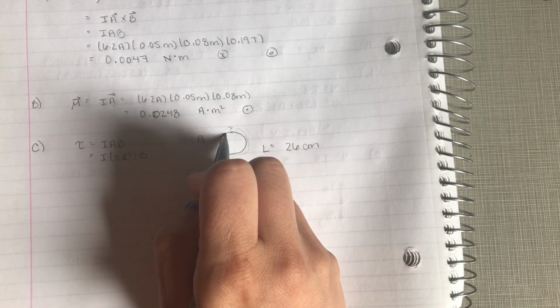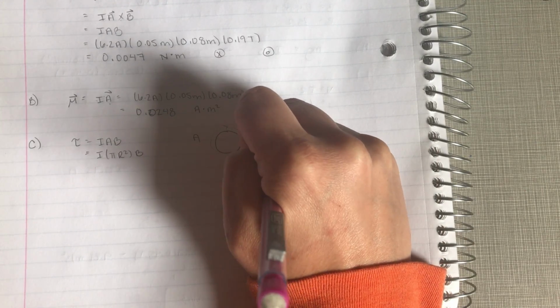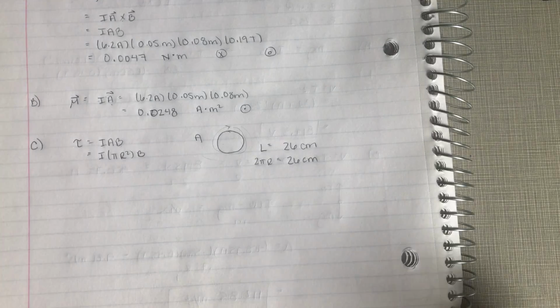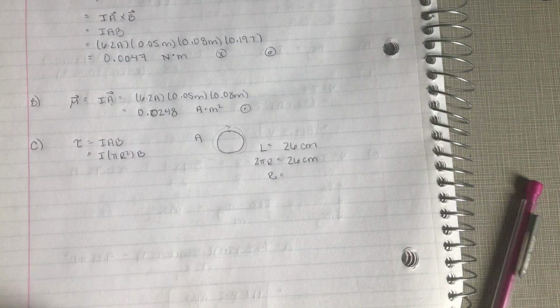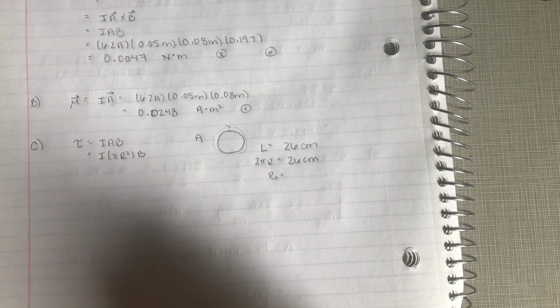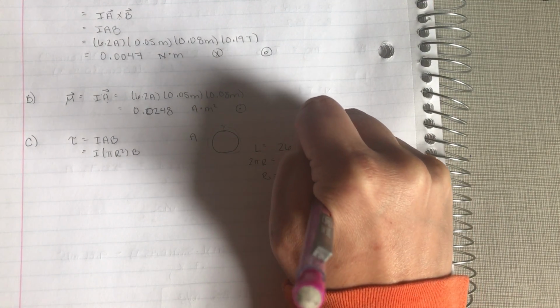If I take that wire and stretch it around in a circle, 2 pi r is equal to 26 centimeters. So r is 26 divided by 2 divided by pi, which is 4.14 centimeters.